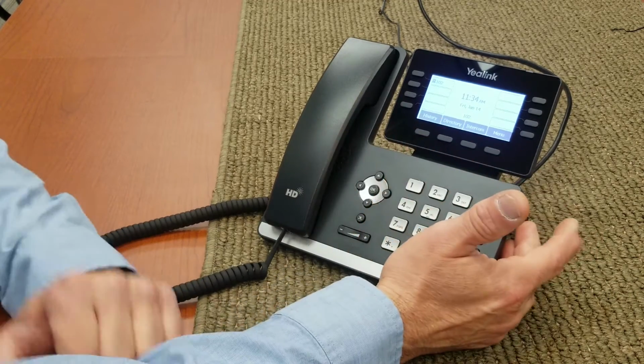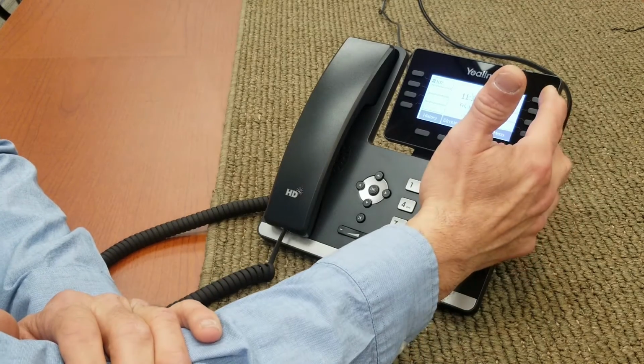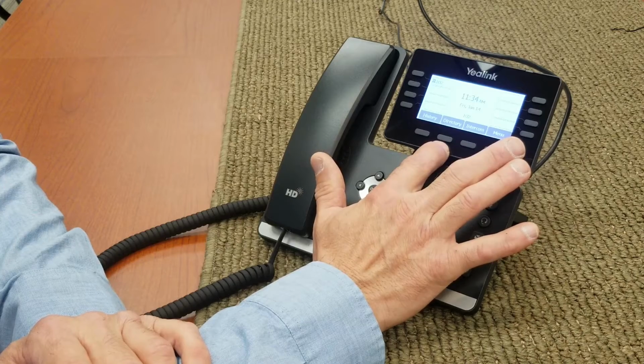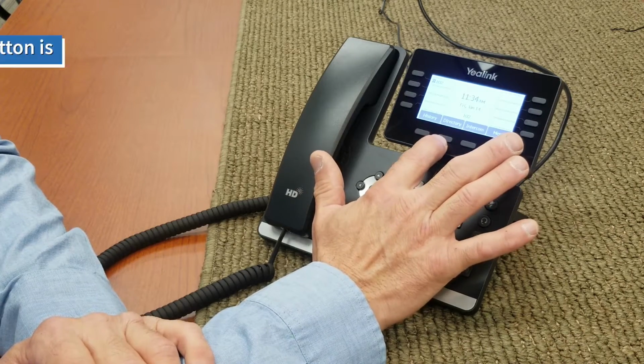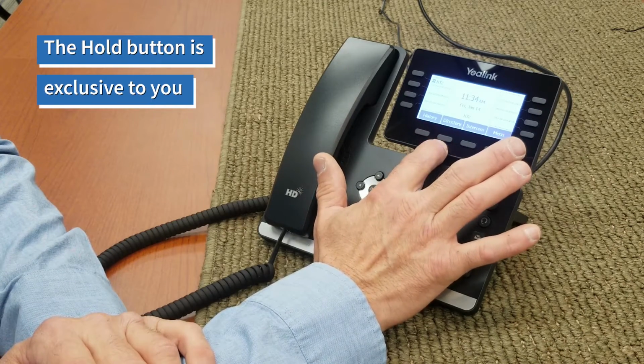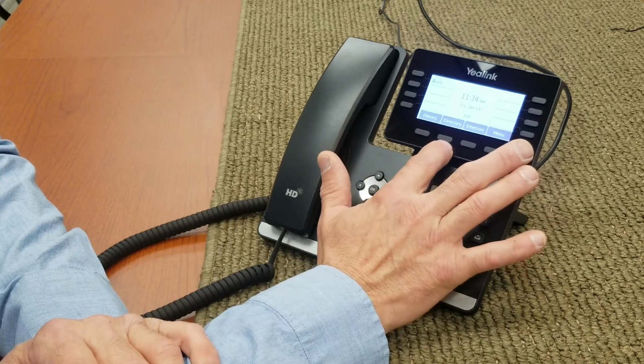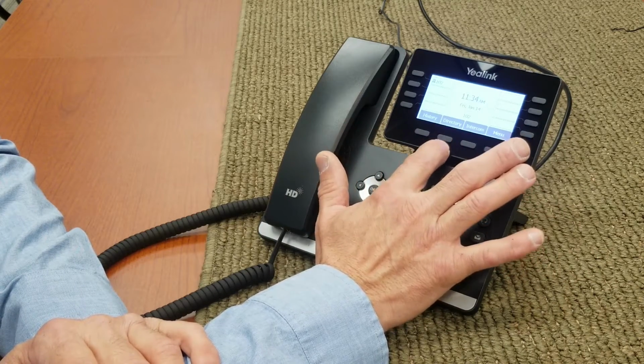But when we program a phone system, we program it so we call park buttons. If you use the hold button, that means that the call can only be picked up at your phone. It's almost like an exclusive hold. Well, it is an exclusive hold. It's only on hold at your phone.